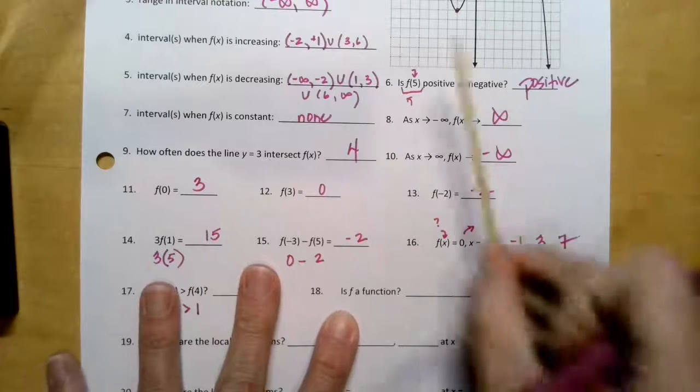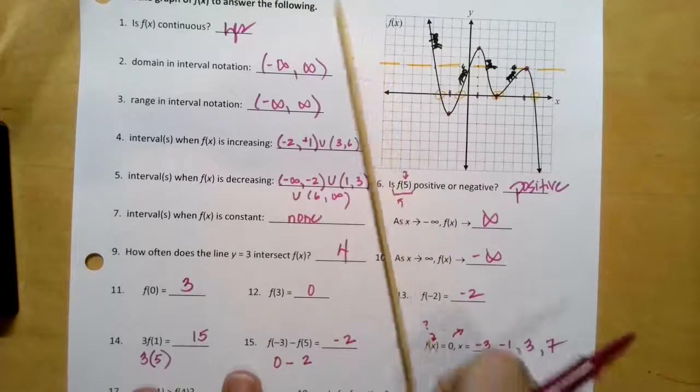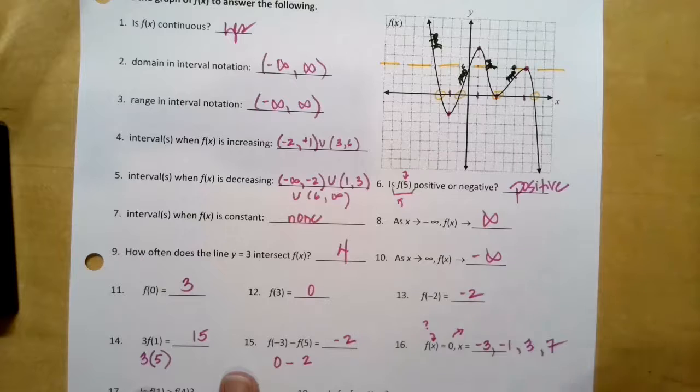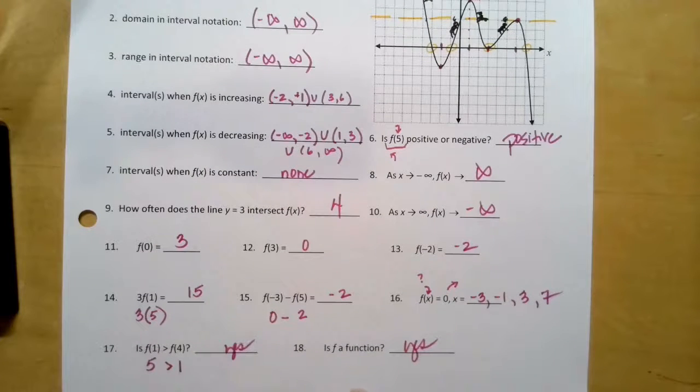Is f a function? Well, let's give it the vertical line test. Ready? It only intersects every point once, so guess what? Yes, it is a function.